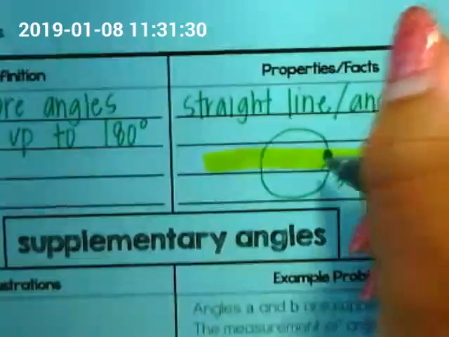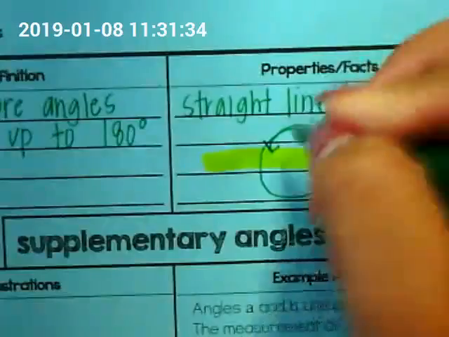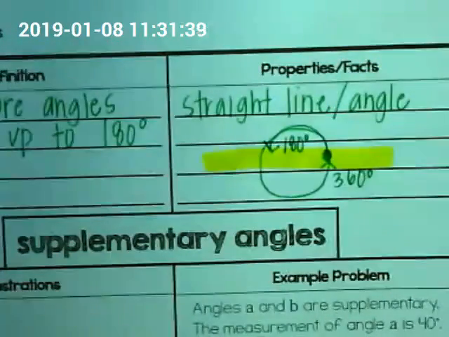But if I go halfway, that's where I get my 180 degrees from. 180 degrees is half the way of 360, because 360 divided by 2, I get 180. So 180 is just half of the way. So I'm just going to turn 180 degrees.